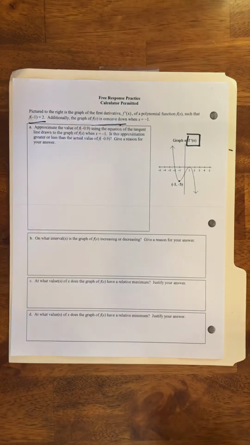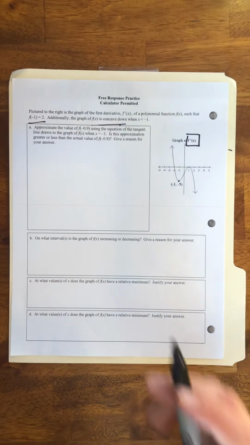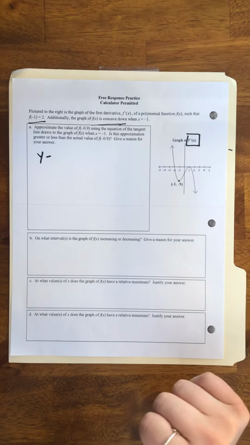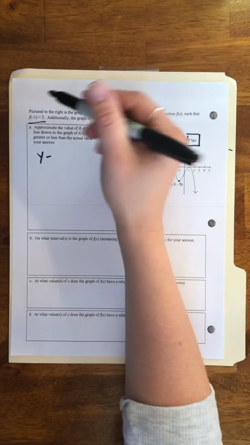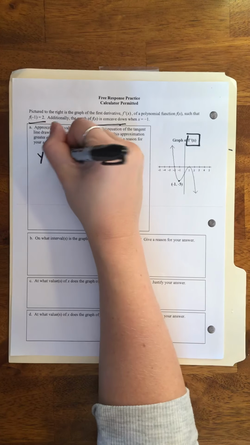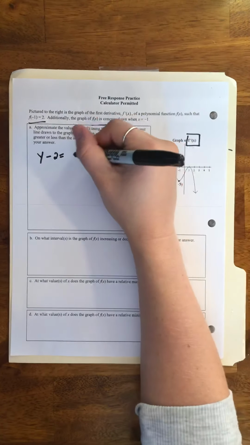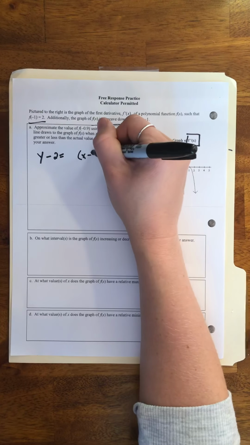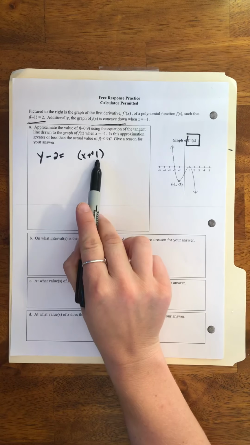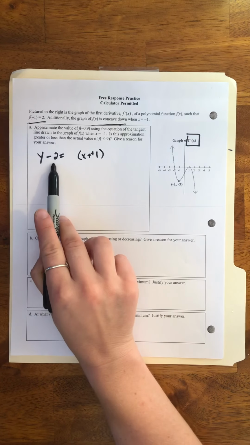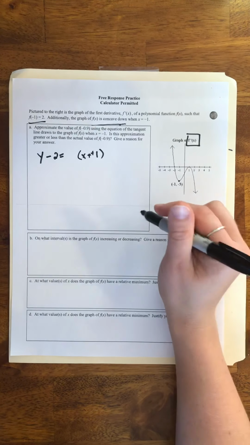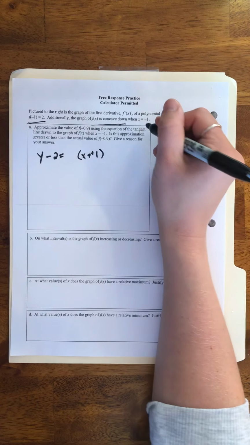So I need to know y minus y1, because to find the equation of the tangent line, you need a slope and a point. I have a point right here. So this is y minus y1 is equal to m times x minus x1. I'm showing you first that the point is coming up from here. So this is my x1 value, and then here is my y1 value. My m is my slope of the tangent line.